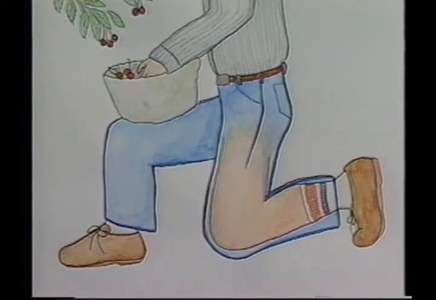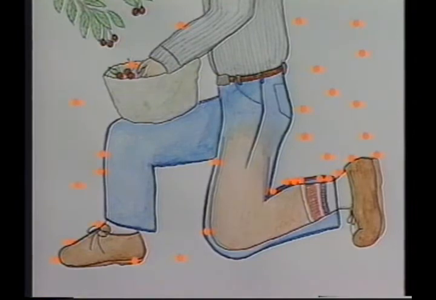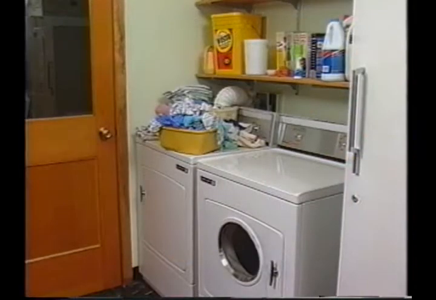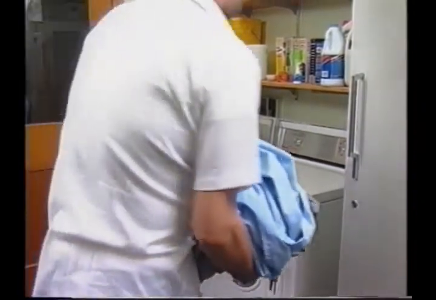Pesticide residues on clothing can be hazardous. Clothing can entrap the pesticide residues and keep them next to your skin for a longer period of time. The chemicals can then be absorbed into your body. Work clothes should be stored separately until they can be washed.